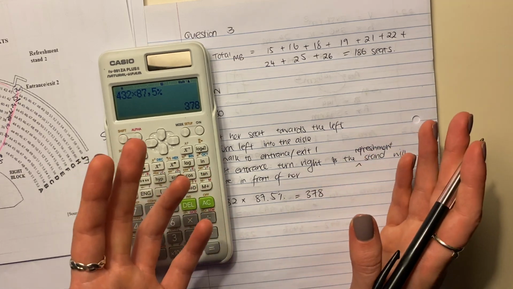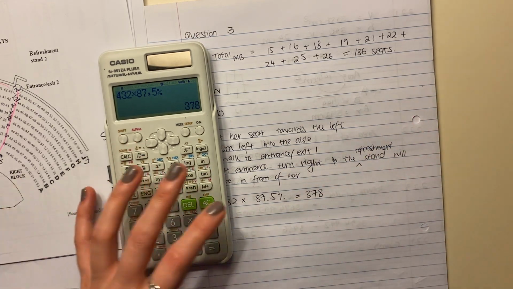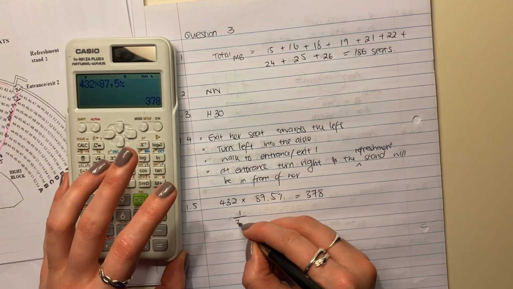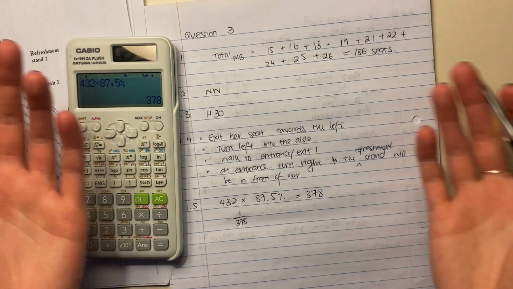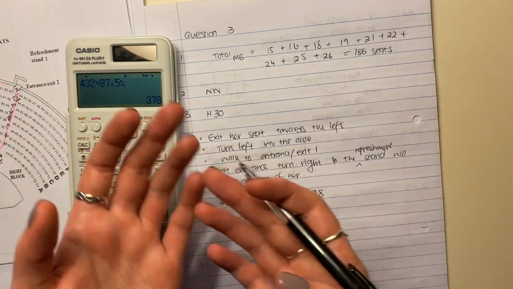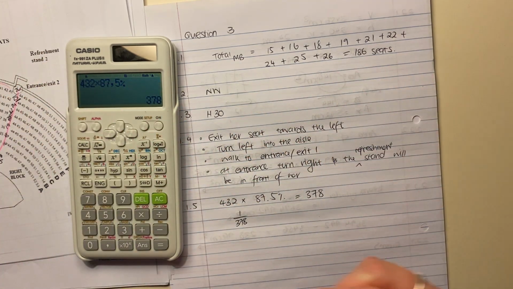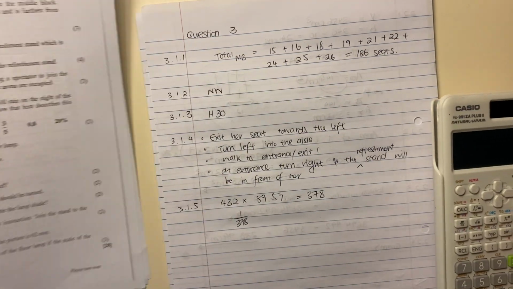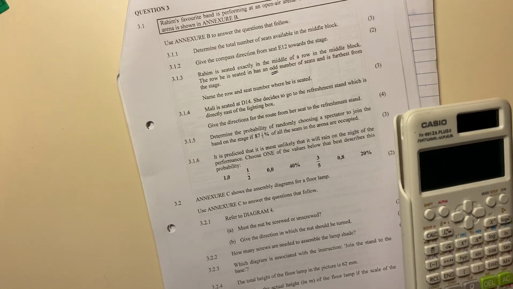Now, what is the chance, if you're randomly seated somewhere in the audience, that you'll be chosen? Well, the chance is 1 over 378, because there's 378 different people that can be chosen, and you are just one of those people. Okay, and that would then be your answer. They didn't say whether they wanted it in a decimal or anything like that. They just said the probability, so you can leave it like that.